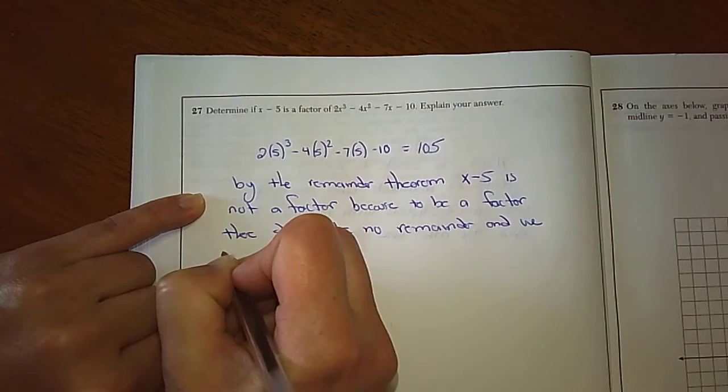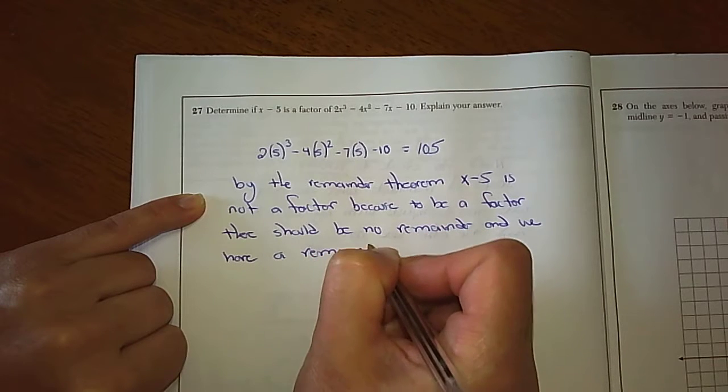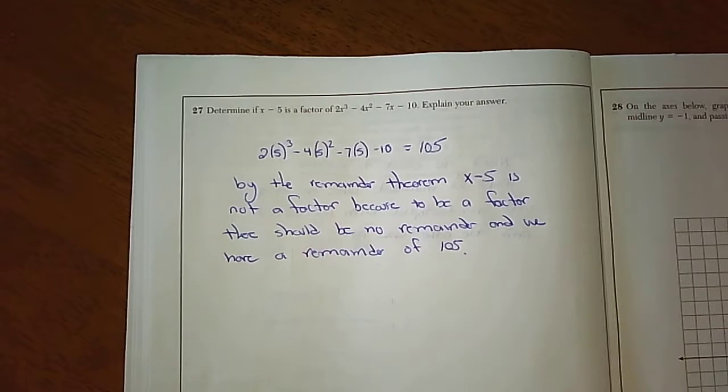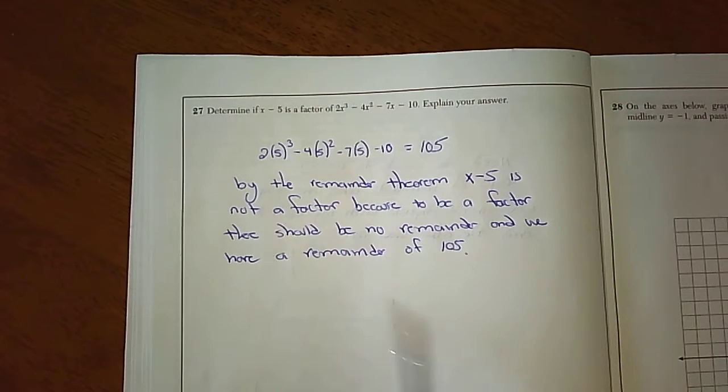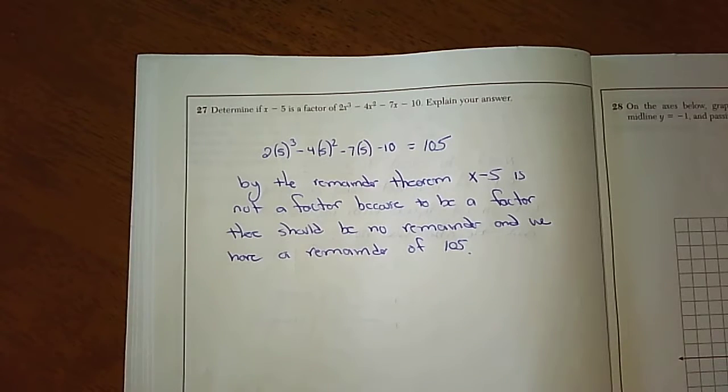And we have a remainder of 105. Okay, so that's that. If you had some sort of explanation around this, you're going to get it.